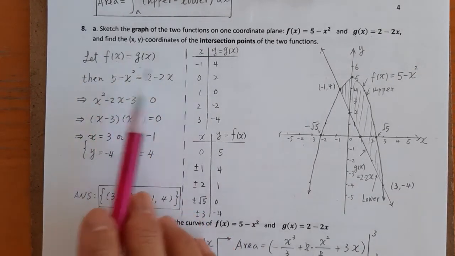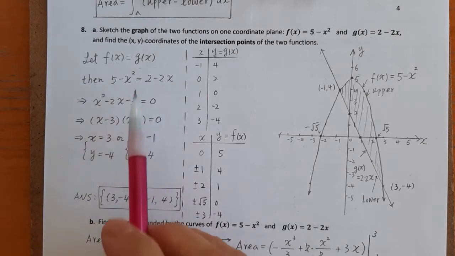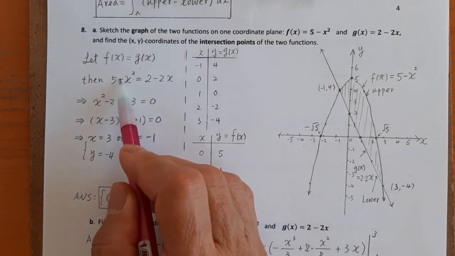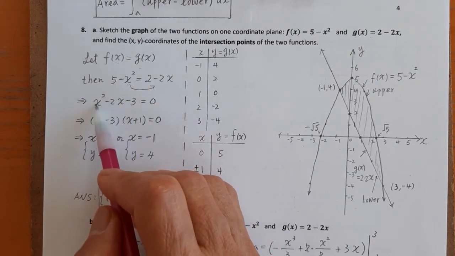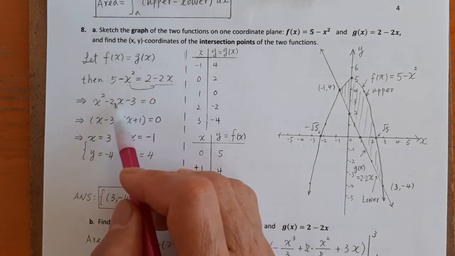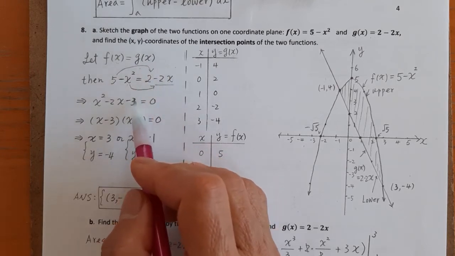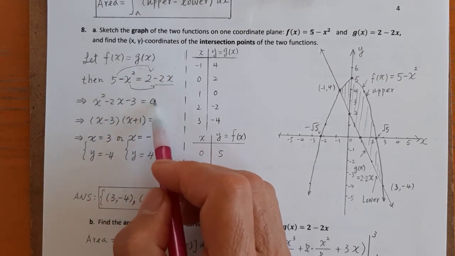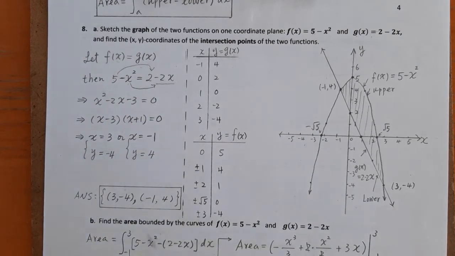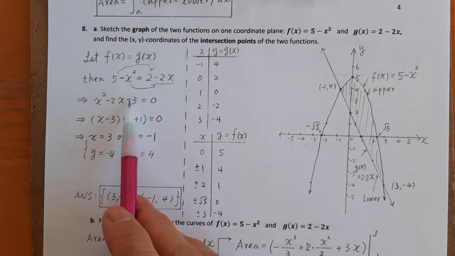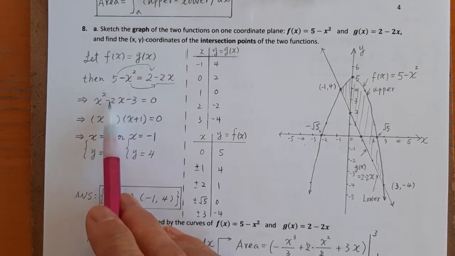To solve this quadratic equation, we need to move all the terms to the left and make the right side 0. So I move this to the right, change the sign, get x squared. And here minus 2x, and 5 moves over, change the sign, get 2 minus 5, which is -3, equal to 0. Get the quadratic equation and factor it. Two numbers times together equal the constant term -3, and add together equal the x term coefficient -2.